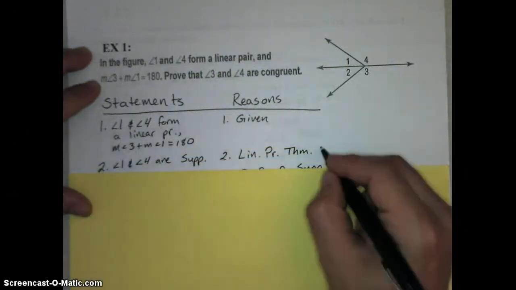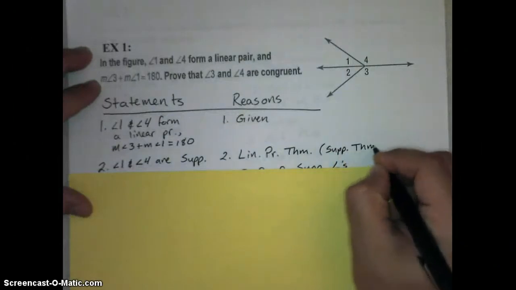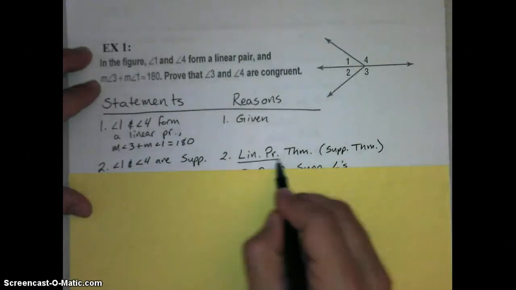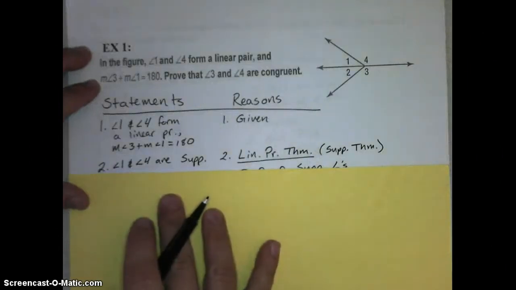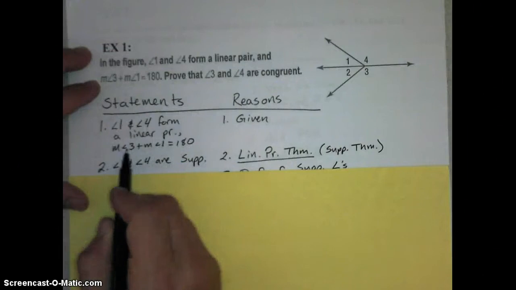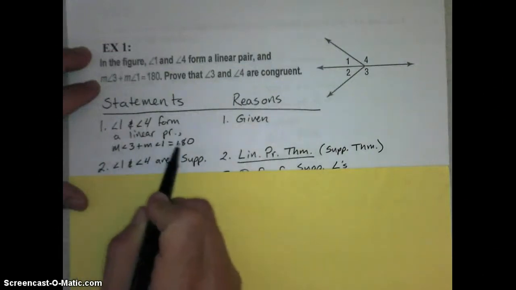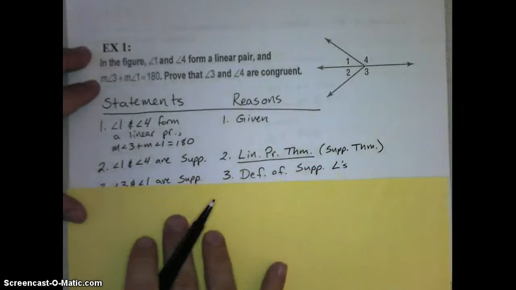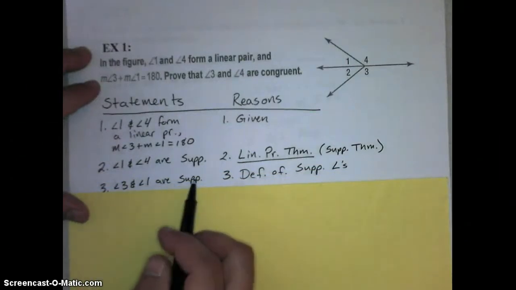Remember that was the one that we also called the supplements theorem. But more often than not, I will use that as the name of it. And like we said, since the measure of angle 3 plus measure of angle 1 equals 180, that makes them supplementary just because that's what supplementary angles means. Their measures add up to 180. That's the definition of supplementary angles that tells us angle 3 and angle 1 are supplementary.